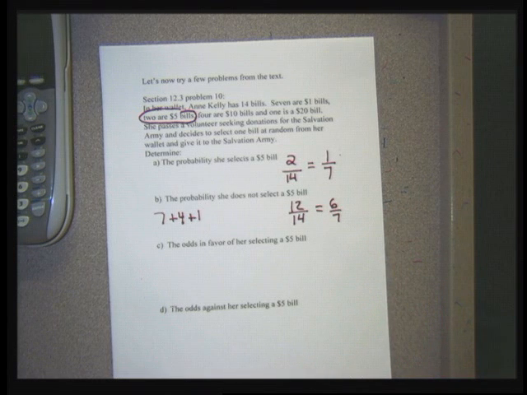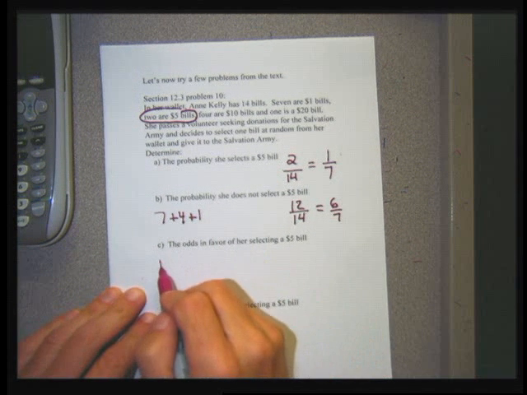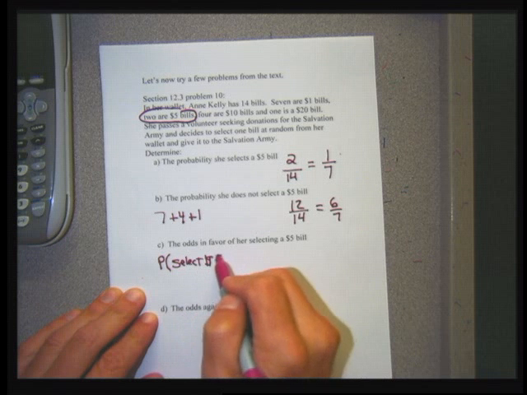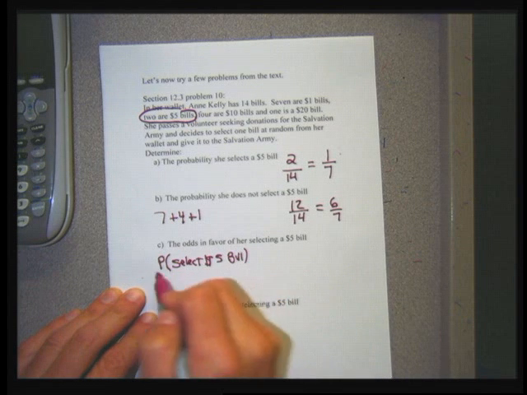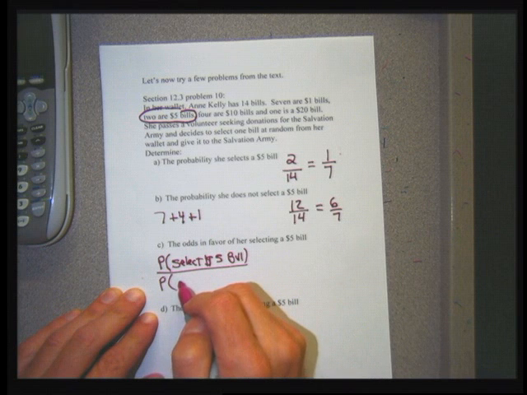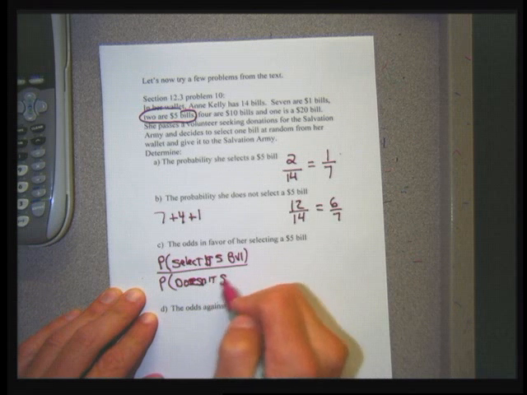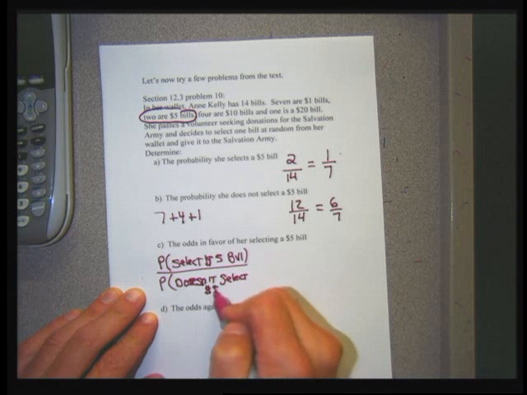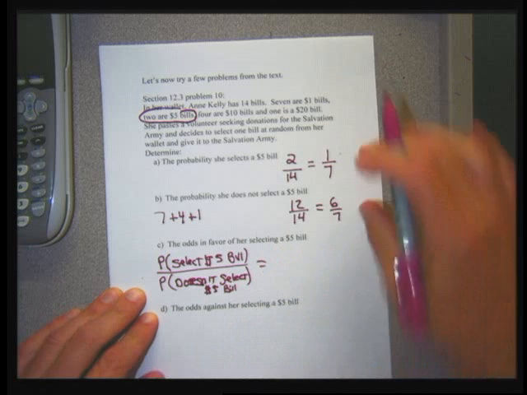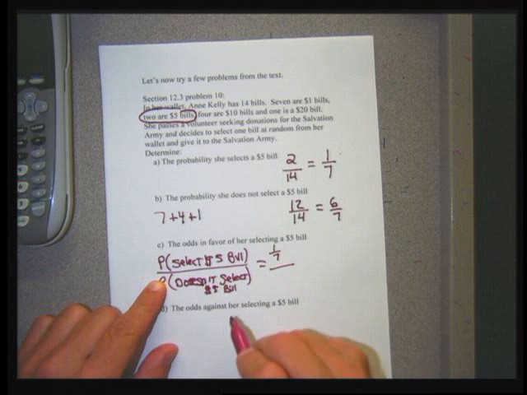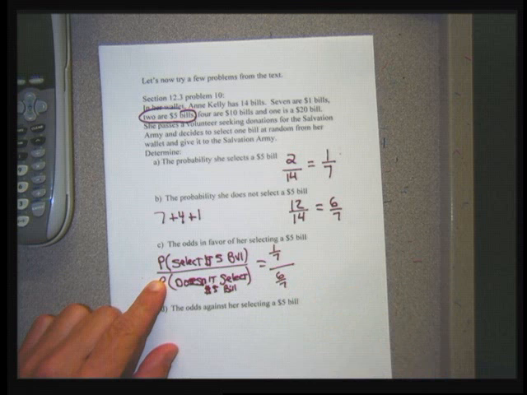So now I need to do odds. Odds in favor and odds against. Fortunately, these probability questions that the author asked are going to be useful. The odds in favor of selecting a $5 bill is going to be the probability that she selects a $5 bill divided by the probability that she fails to select a $5 bill, or does not select a $5 bill. So I have those fractions. I even have them reduced. The probability that she selects a $5 bill is 1 in 7. The probability that she doesn't select a $5 bill is 6 in 7.